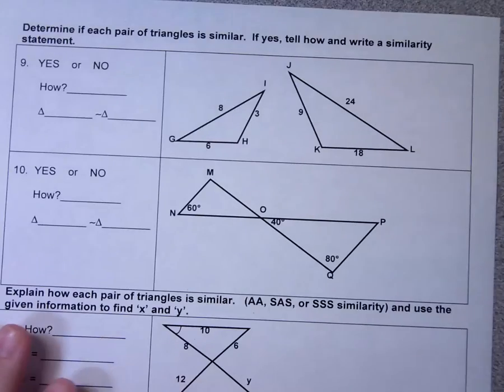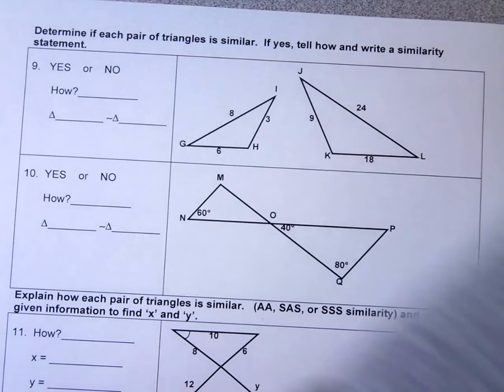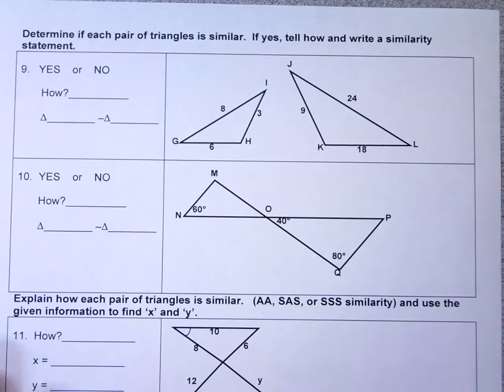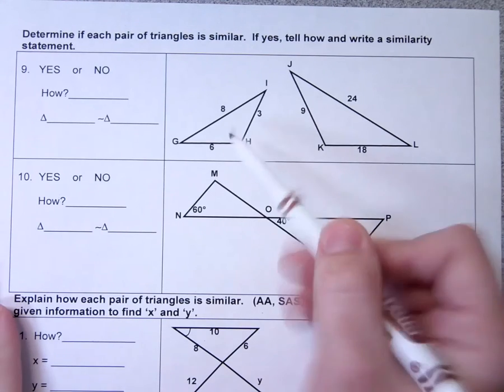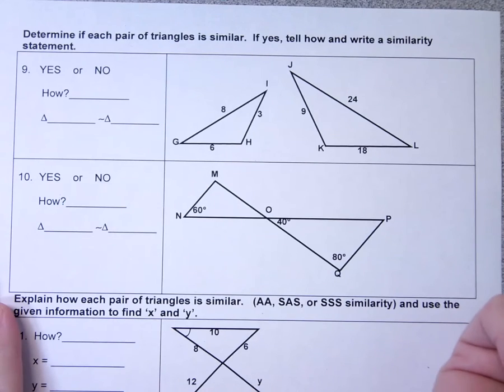All right. Now we're starting to talk about shapes being similar. It wants to know if the pair of triangles is similar, and if so, we're going to tell how, and we're going to write a similarity statement. If I want to know if these triangles are similar, first I would look at their angles, but I don't know anything about their angles, so I'm going to go straight to their sides.